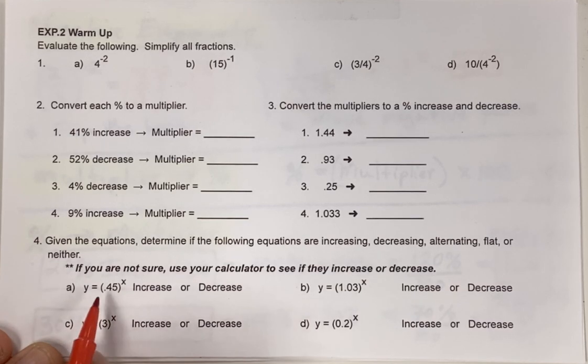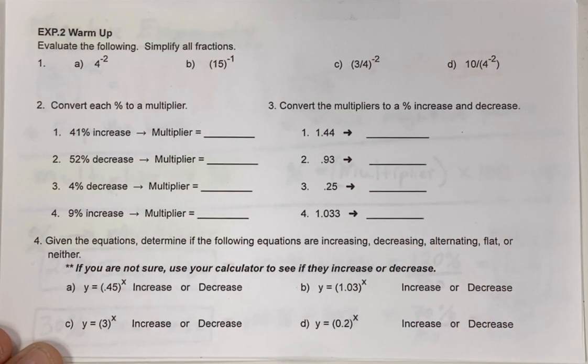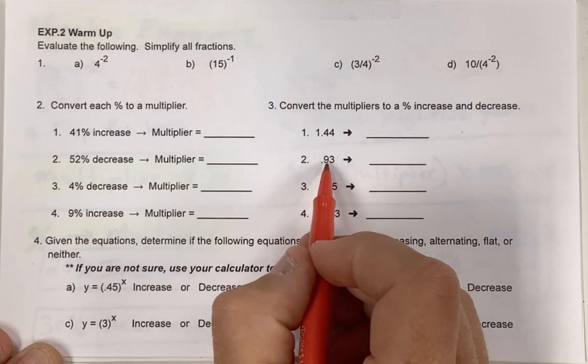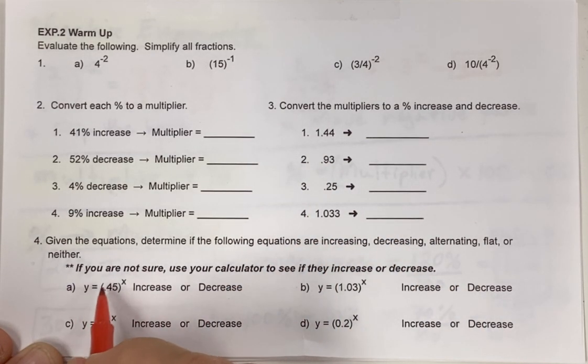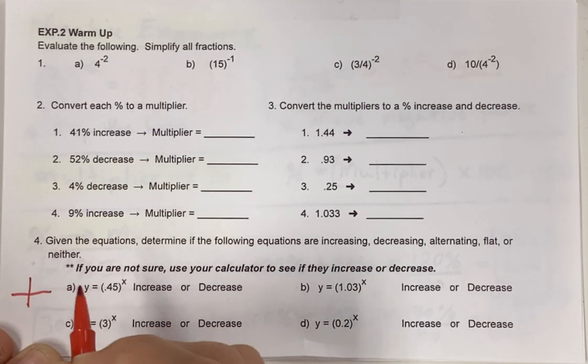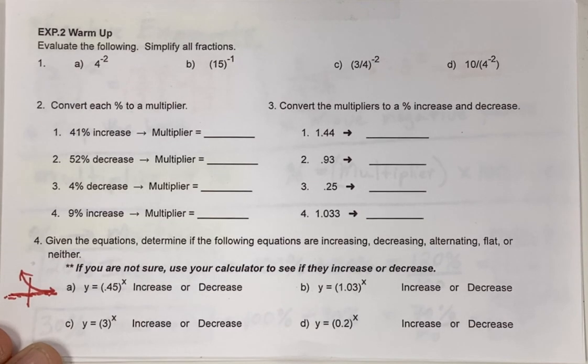Exponential equations. When you see a multiplier that has a number less than 1, like this one, those are going to decrease these values by some percent. In this case here, this one will decrease by 7%. For example, when things decrease and the multiplier is less than 1, like point something, the graph looks like this. It would be a graph that shoots down and gets really close to the x-axis and does not touch it. That is called an asymptote. The x-axis has a dotted line on top of it, and we call that an asymptote. That's what a decreasing graph looks like.